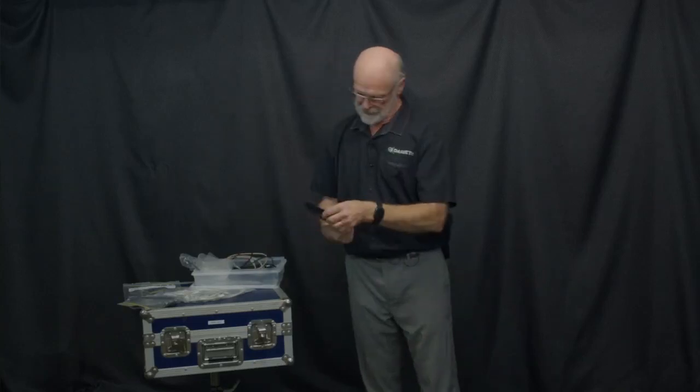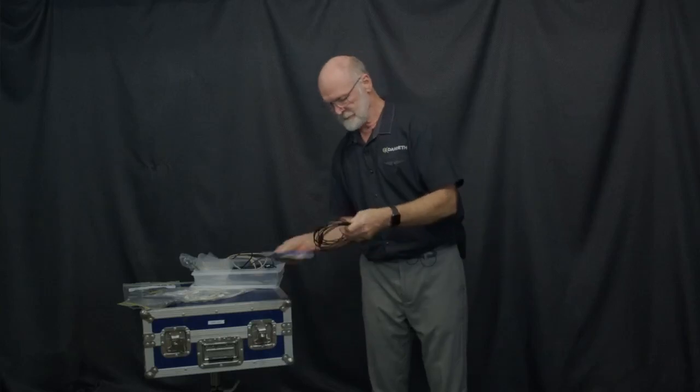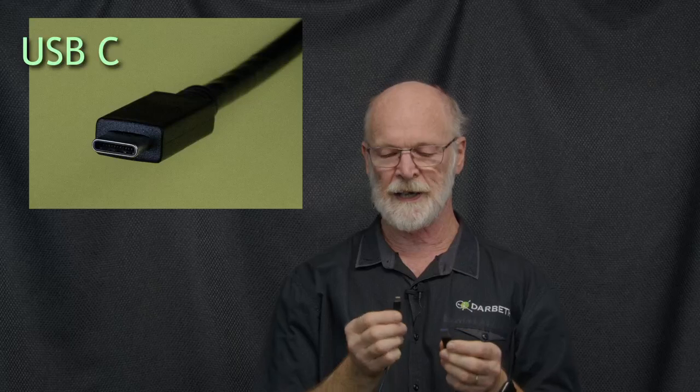I've got some USB-C here, and the USB-C cables, so I'm going to pull that out. There's the short one. So USB-A plug at one end and USB-C at the other.